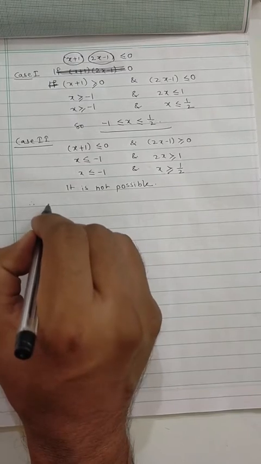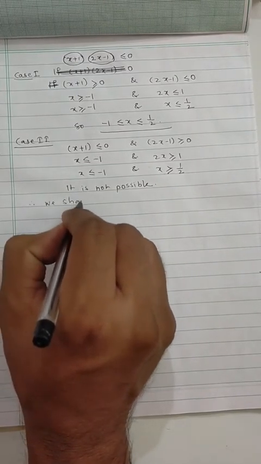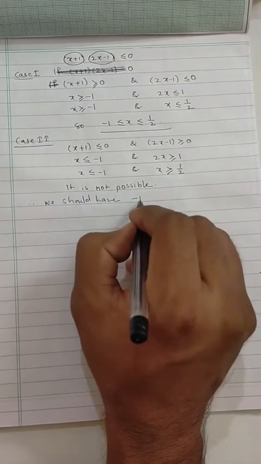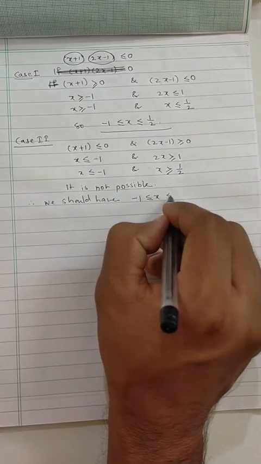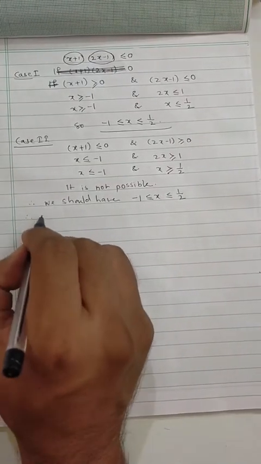Therefore, we should have x greater than or equal to minus 1 and less than or equal to 1 half. Therefore, what was the set?